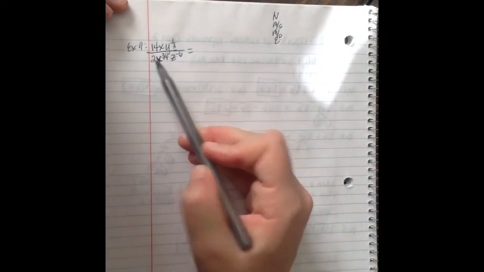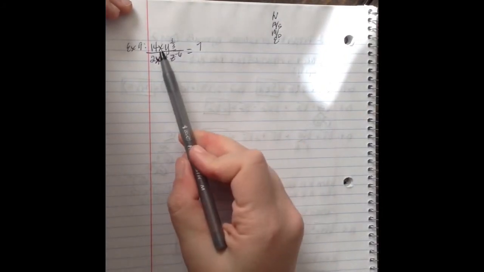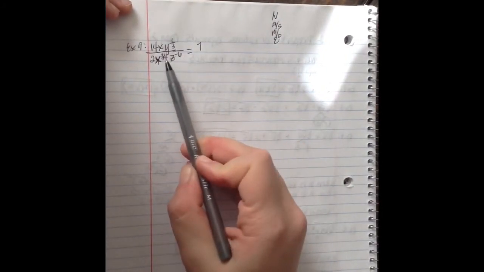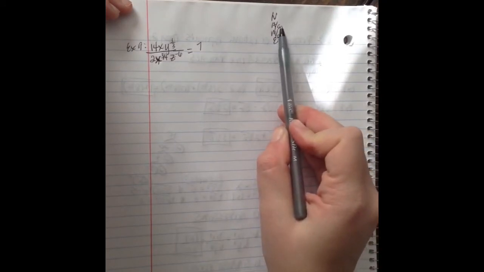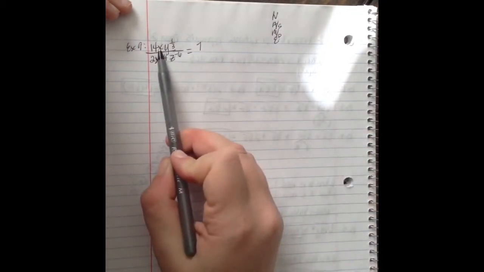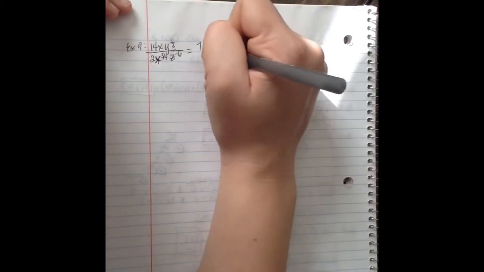However, anytime you're dividing coefficients, you divide the coefficients. So 14 divided by 2 gives me 7. Now I've got x divided by x to the 3/4. Again, we are dividing, so we'll need to take one step up and do subtraction. X, you should know by now, has a secret exponent of 1. So I've got 1 minus 3/4.